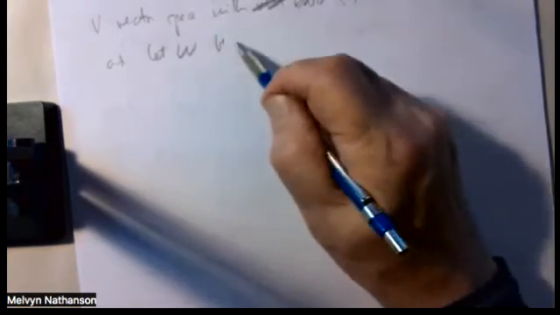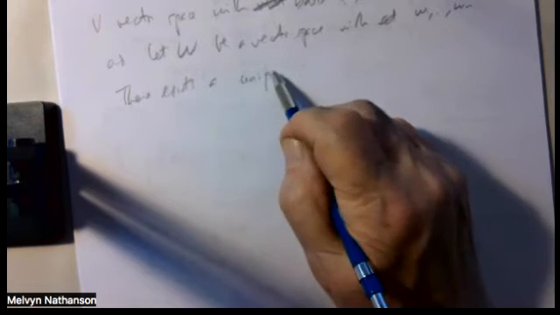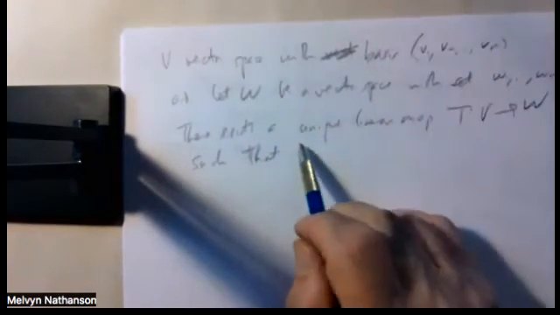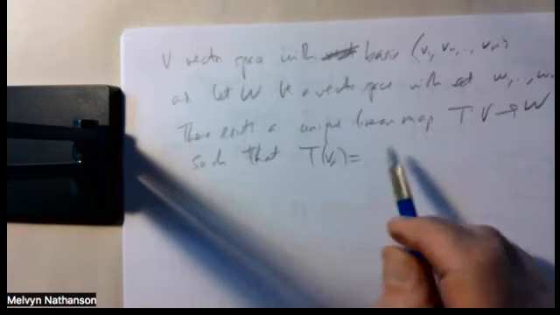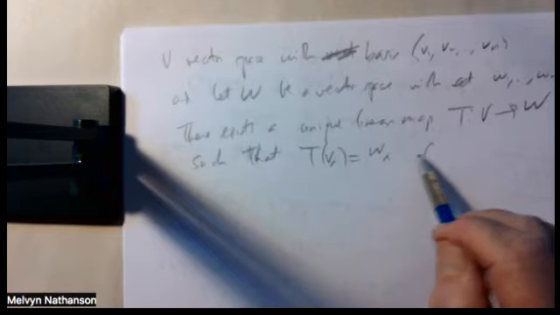And let W be a vector space. And a set of vectors, not a basis, W1 up to Wn, then there exists a unique linear map T from V to W such that T of the basis vector V sub i gets sent to this arbitrary vector Wi for all i from 1 up to n.